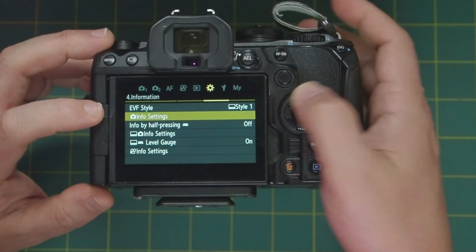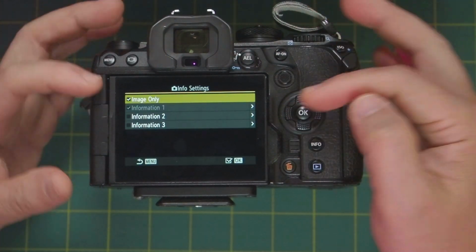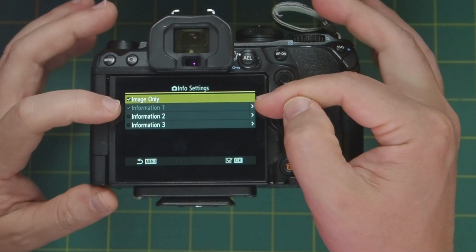All right, now let's go up to the information settings here. This is for the live view. We'll click OK. And I have checked here image only.